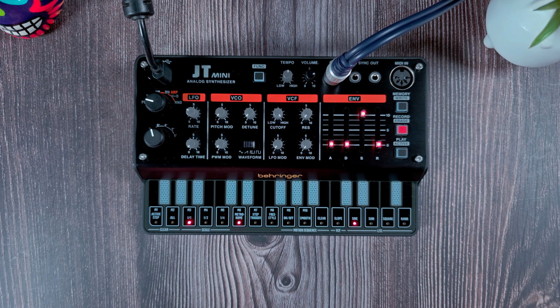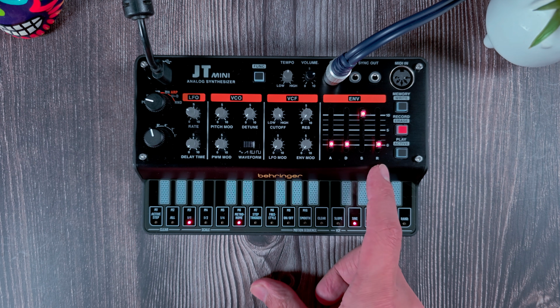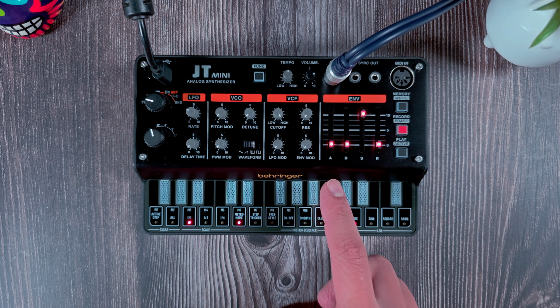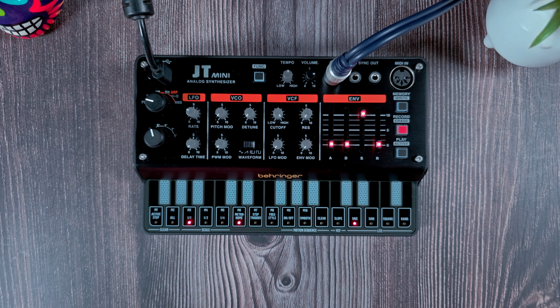Now, the thing is that maybe I know that you're learning synthesis and this is your first synthesizer. So first I'm going to teach you how an ADSR works, and then we're going to create a couple of examples. ADSR stands for attack, decay, sustain, and release. The attack, the decay, and the release are time-based controls. The sustain is only a level. It's not based on time.